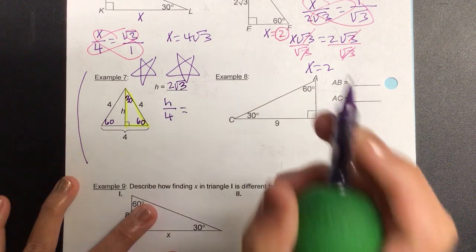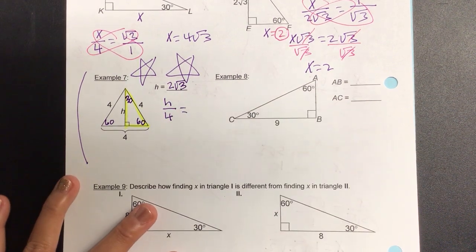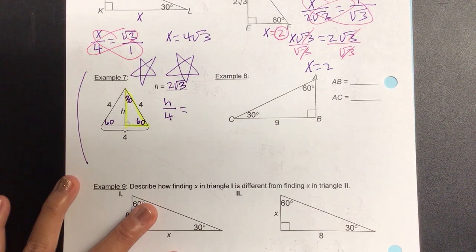Here's our final answer. If you're like, hey, I'm done, I want to check, but I will show the process. 2 radical 3 would be the value of h, which is the altitude.